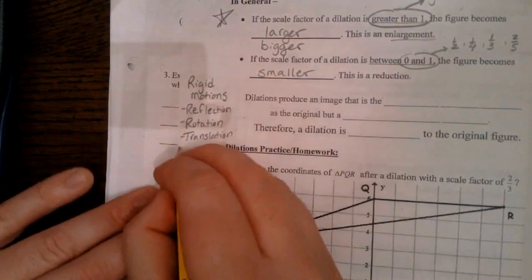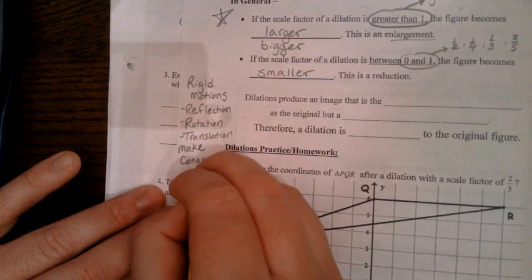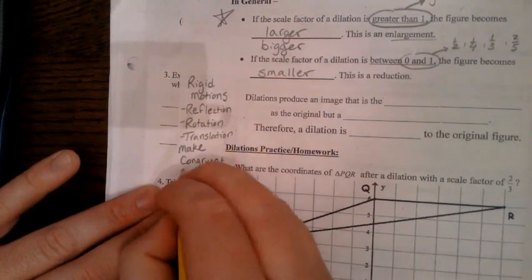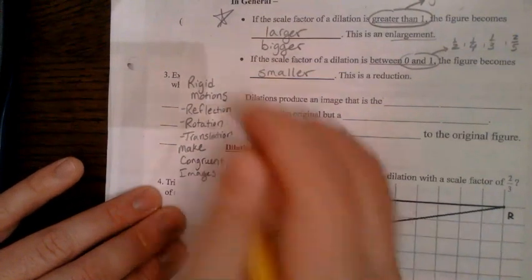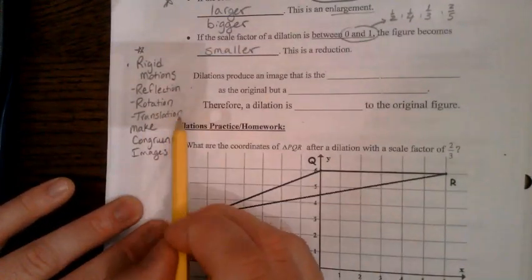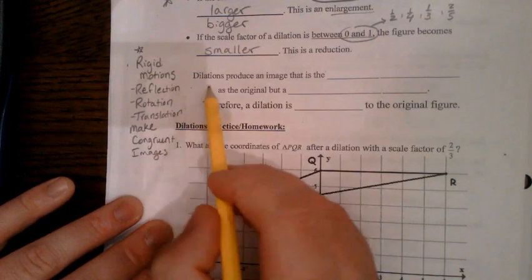All three of those make congruent images. Okay, so that's a really big point here for us. Those three transformations make congruent images.